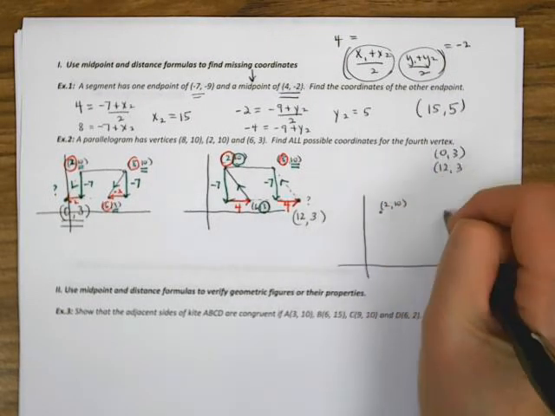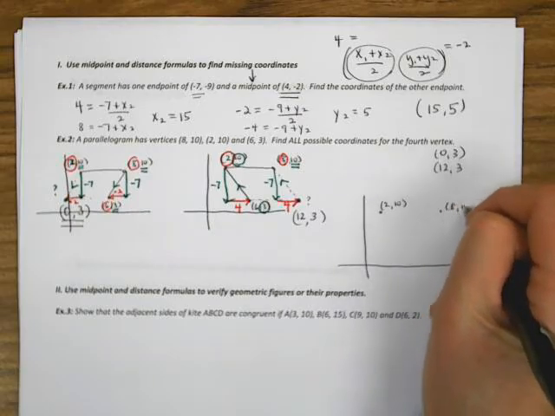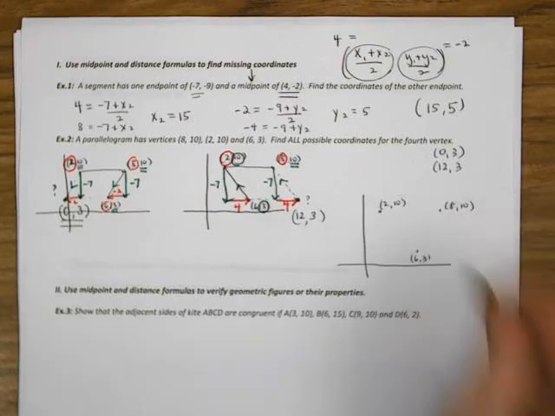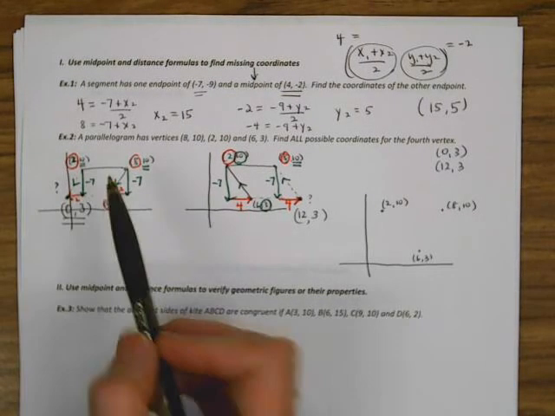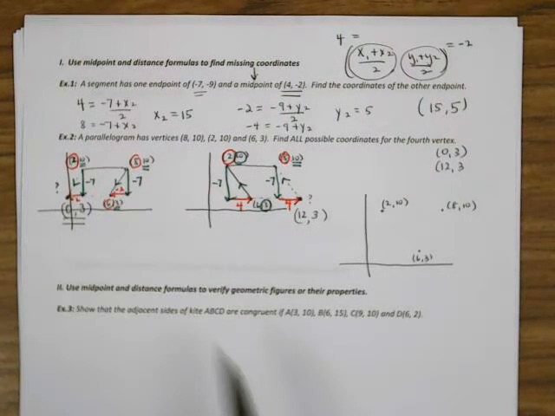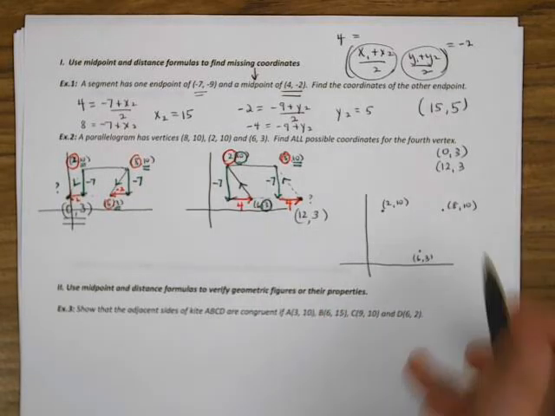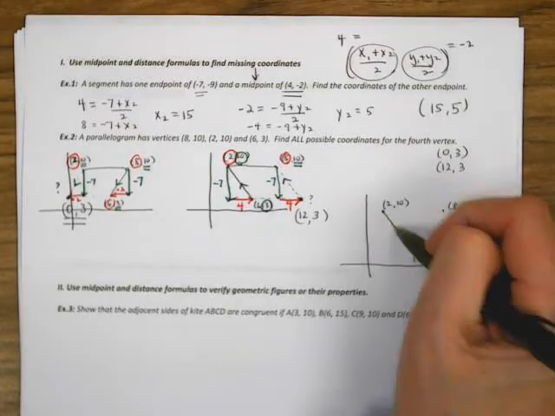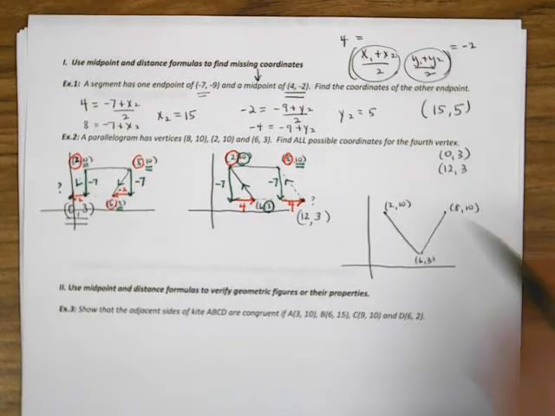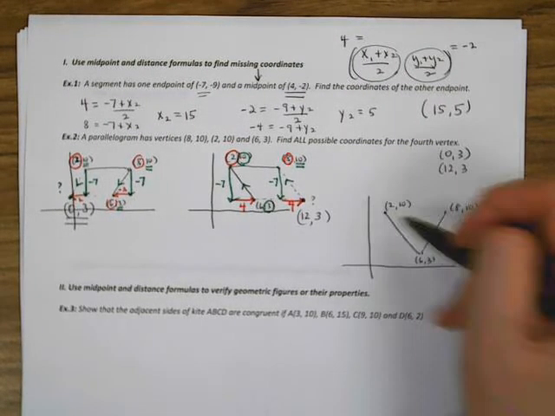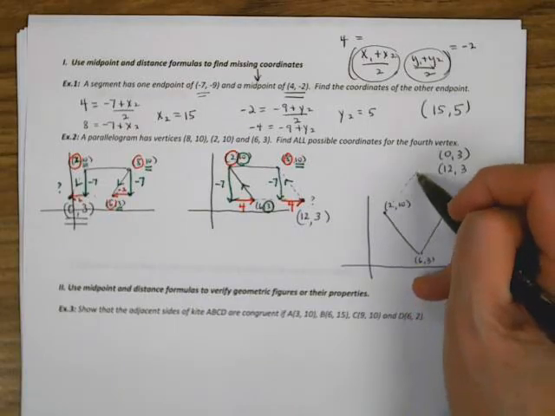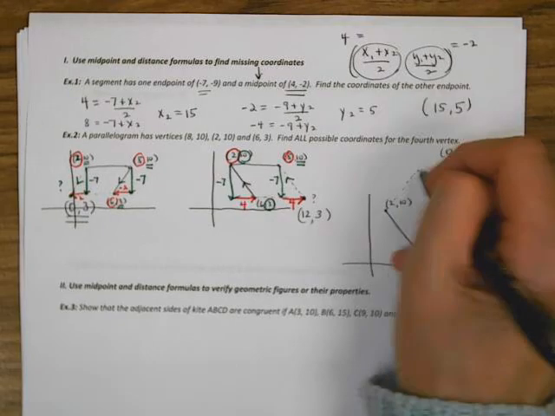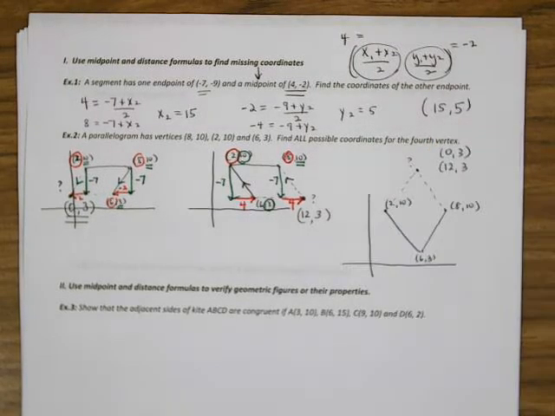2, 10, 8, 10, and 6, 3. Look at the previous ways we've connected them. We connected them in this direction. We connected them in this direction. How about we try this direction? This is usually the one I think that students don't picture as much. Couldn't we also have a parallelogram that looked something like that? So I'd be looking for these points right here.